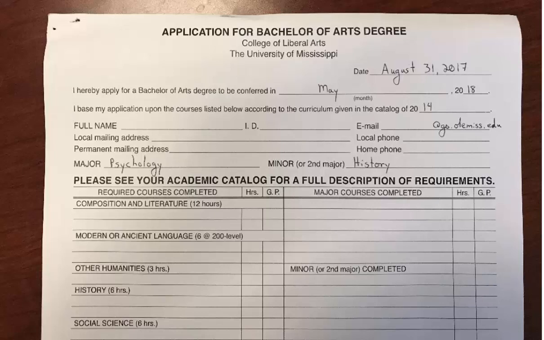Utilize your University of Mississippi ID number right here, and the email should be your at.go.olemiss.edu email address. Then provide a local mailing address and a local phone number in case they need to contact you regarding any issues on your application, and a permanent mailing address and home phone number.